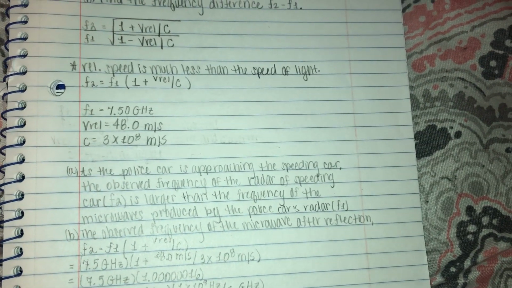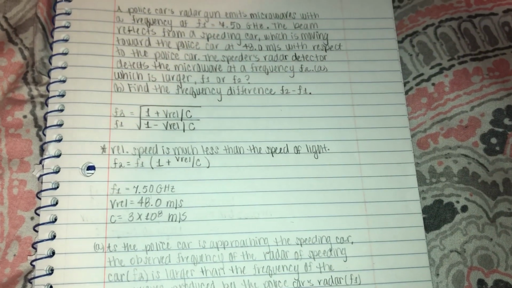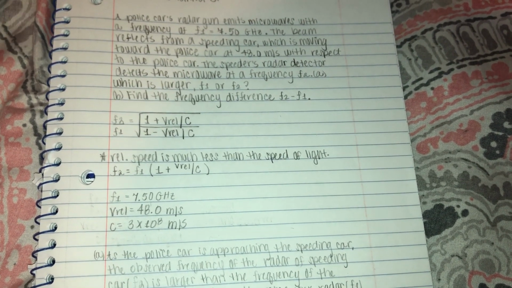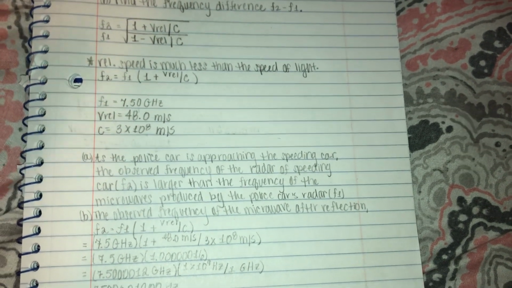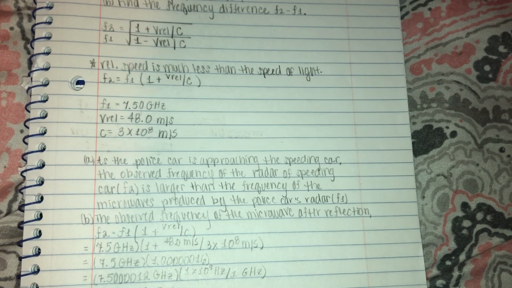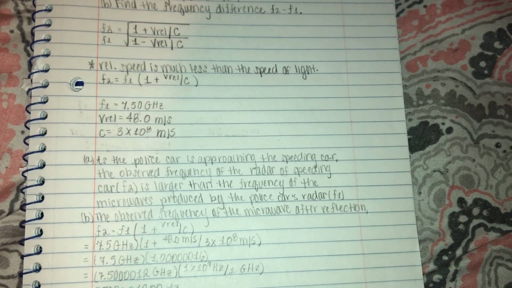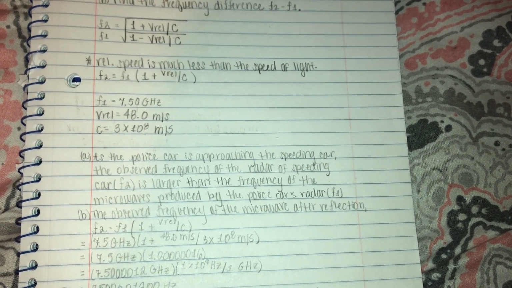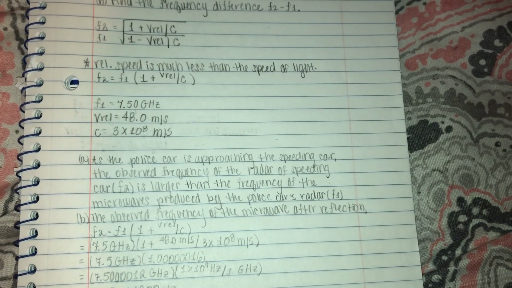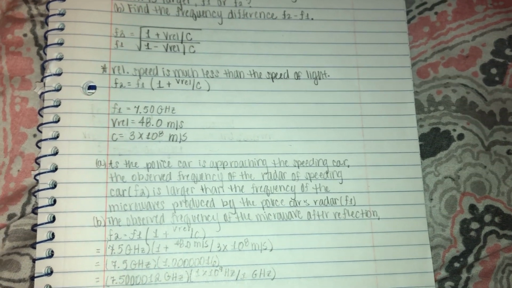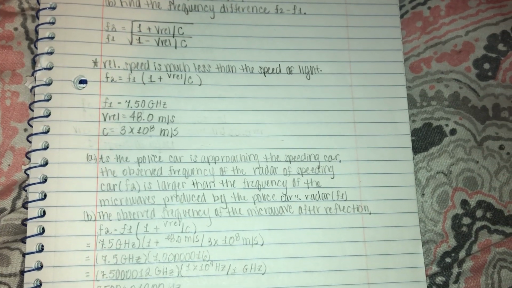So to answer the question for A, it says which is bigger, f1 or f2. As the police car is approaching the speeding car, the observed frequency of the radar at the speeding car, f2, is larger than the frequency of the microwaves produced by the police car radar, f1. So f2 is bigger.